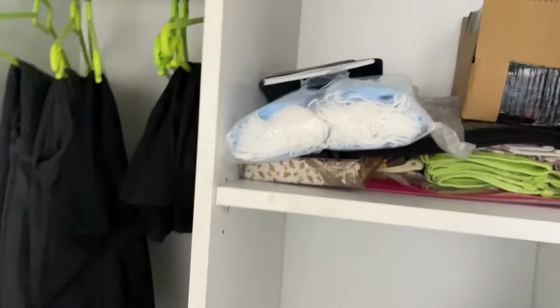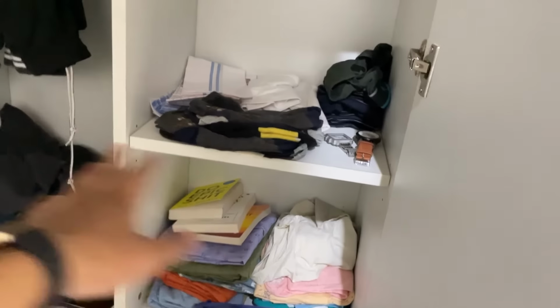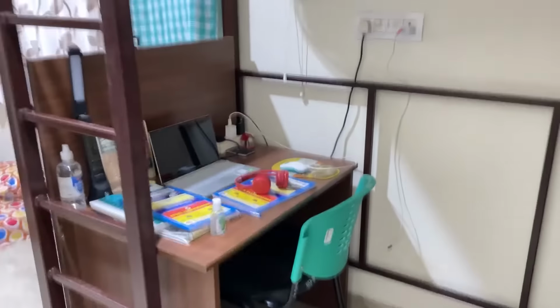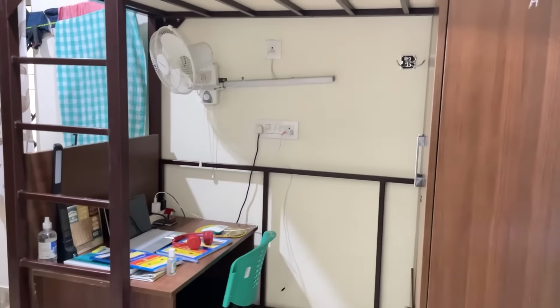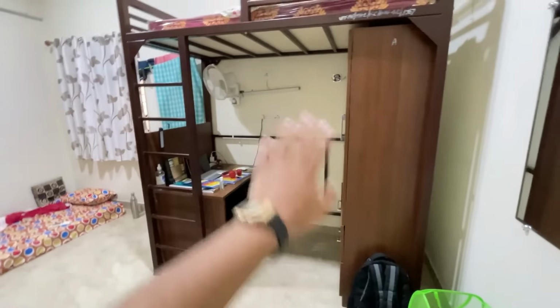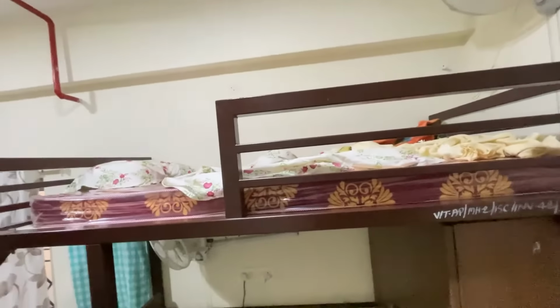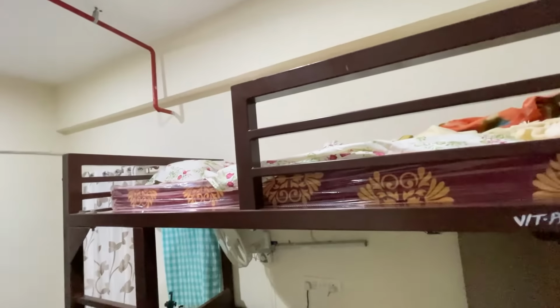Here is the cupboard, so you can arrange all kinds of your clothes and everything like this. You can arrange it according to you. There are no specific sets. Then second, all your stuff you can arrange here, all the food items and everything. This is a typical section, and everyone has the same type of section. Everyone has the same, and up above you can sleep and have a pretty good night.